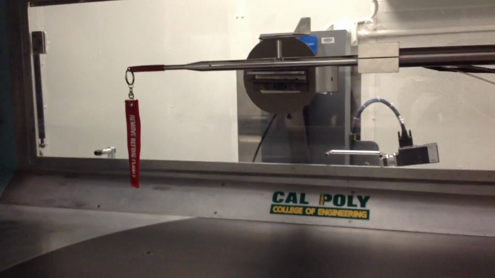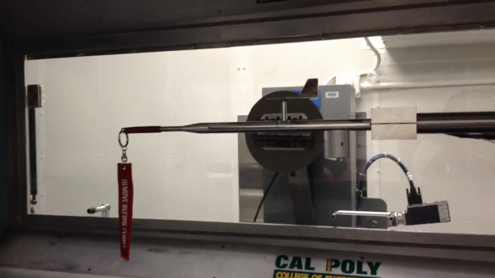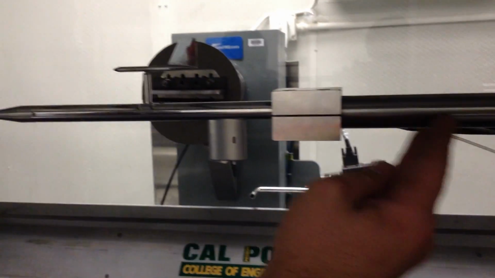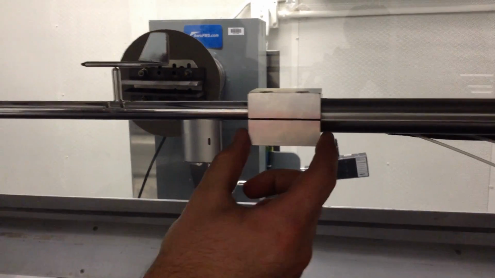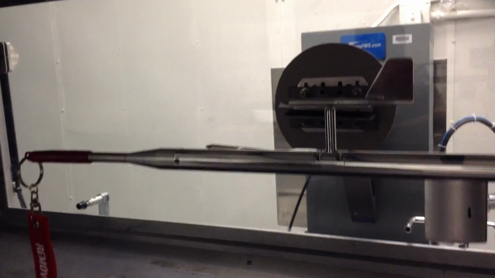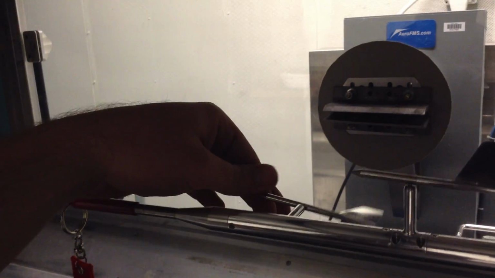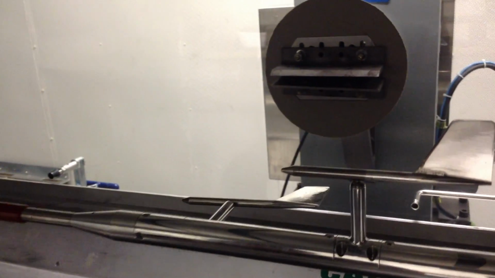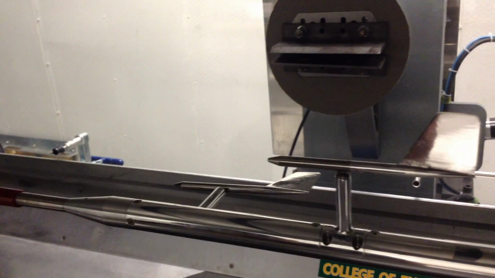Here we have our alpha beta probe. Our alpha beta probe is located inside of the wind tunnel, which is mounted to the sting of the wind tunnel by the use of this bracket. The alpha beta probe consists of two vanes. There is the alpha vane, which is located on the back side, and the beta vane, which is located on the top. The beta vane will not be used in this experiment.